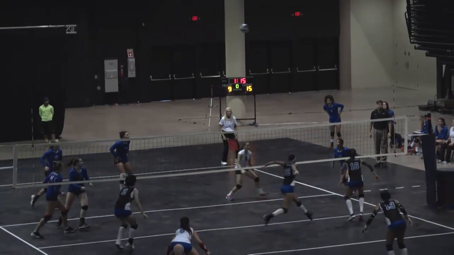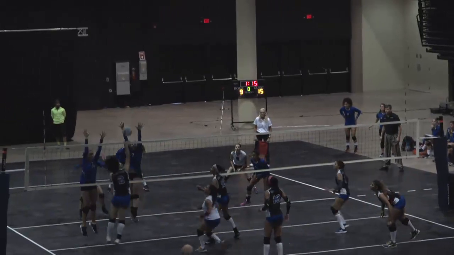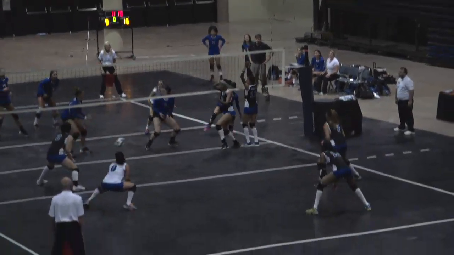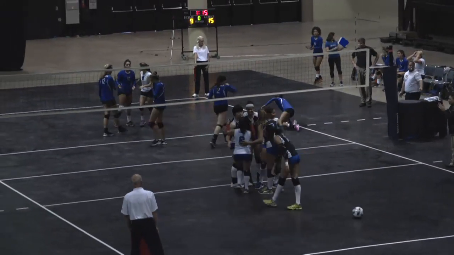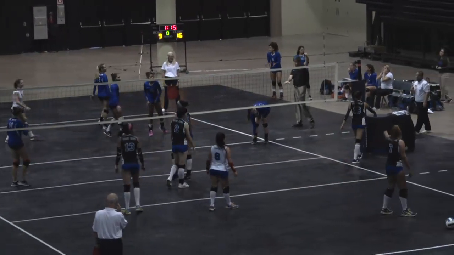Taxis with another one, kicked up. Great defensive play by the Sharks. Carolina just taps it over. Set up for Wen Ting. Vieira digs it out. And Carolina hits it, but it is blocked back onto her side. Point for the Sharks. I've got to say, that was probably the best defensive effort we've seen from both teams today.